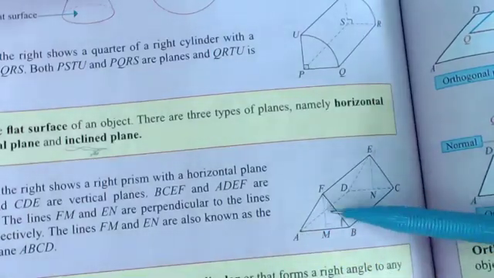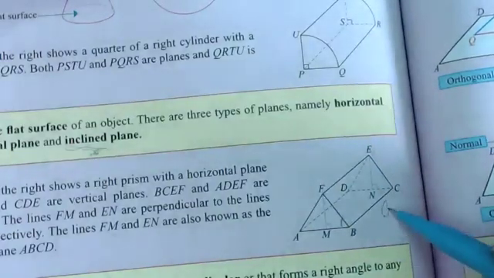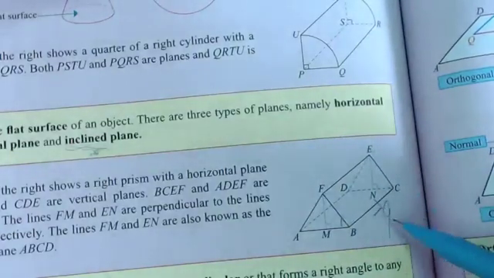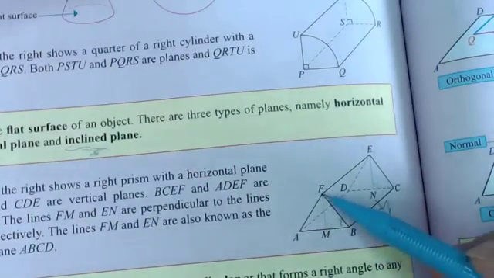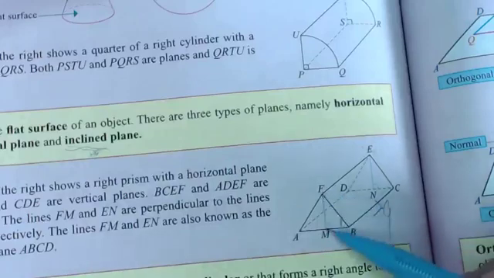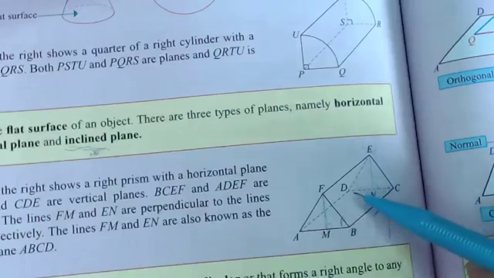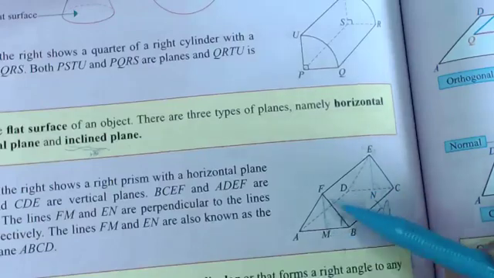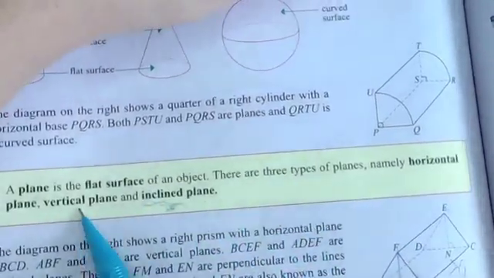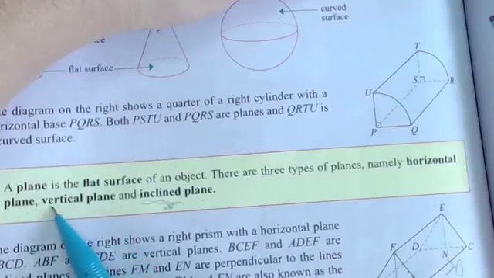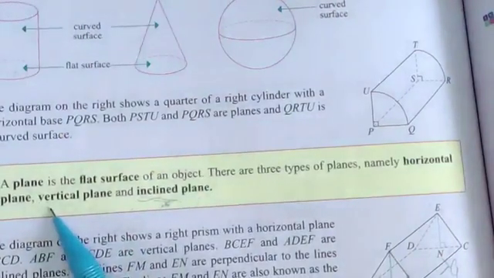But if we stand on this right side and look from this angle, we see that this is standing straight upward, vertical, not inclined to the right or to the left. So ABF is a type of vertical plane. Do you agree? Yes. Good.